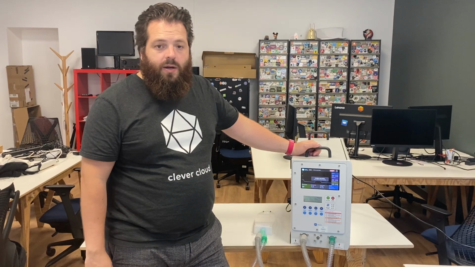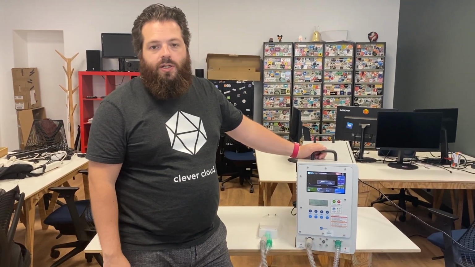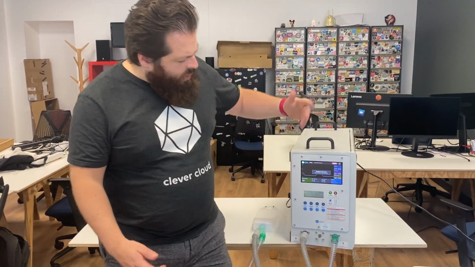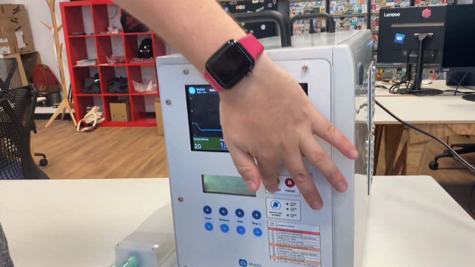So hi everyone, this is a feature presentation for the MakAir Vision 3 ventilator. The intended use of the MakAir ventilator is for ventilation with intubation, but we are working on a new algorithm which will work with non-invasive ventilation. MakAir ventilation is made for people usually sedated and for all the infections of the lung, like for example COVID-19. So I start the ventilator.